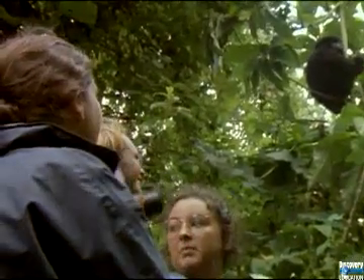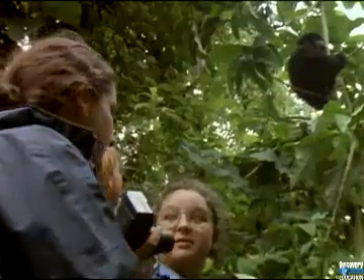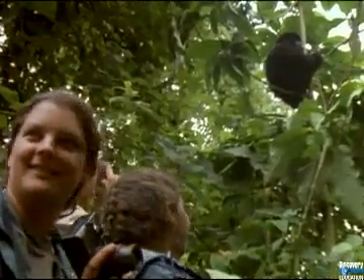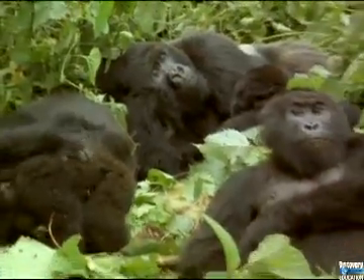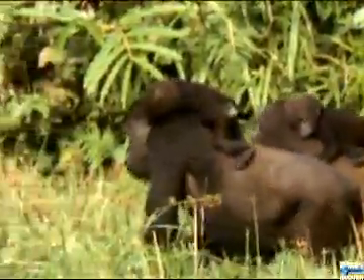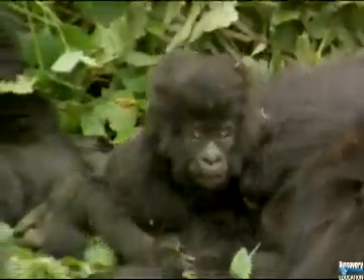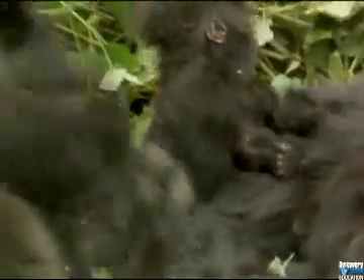These photographers might look like tourists, but they're actually scientists studying a group of apes. In everyday language, the mother ape and her baby are similar. They're the same species, although one is younger and smaller.